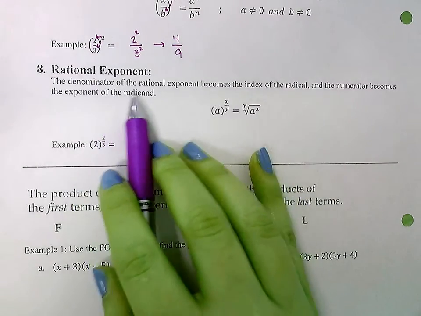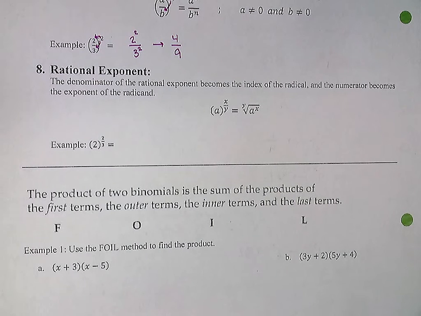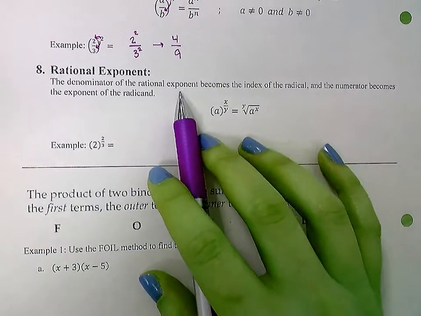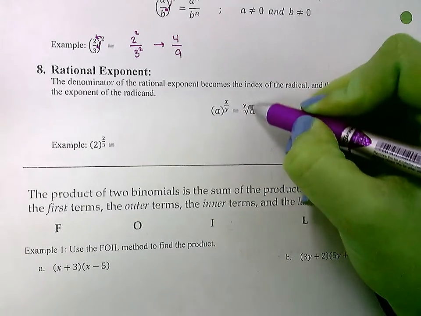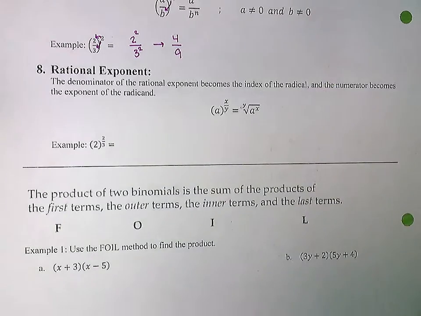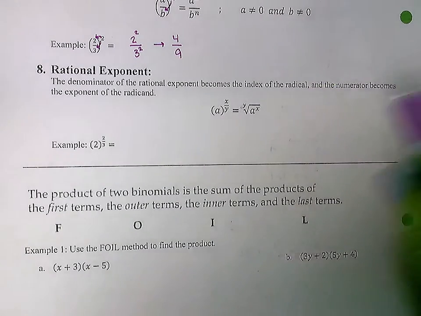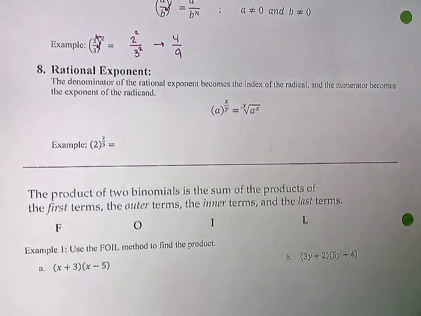So the denominator of the rational exponent becomes the index of the radical. Okay, so index meaning that term outside of your root. And the numerator becomes the exponent of the radicand. The radicand is the number inside your root.